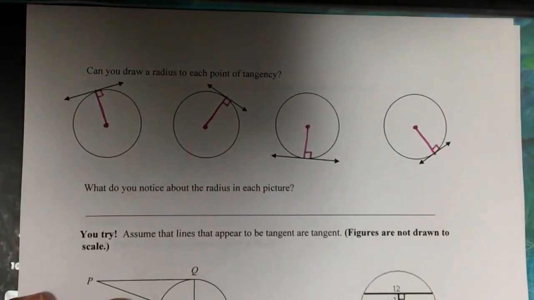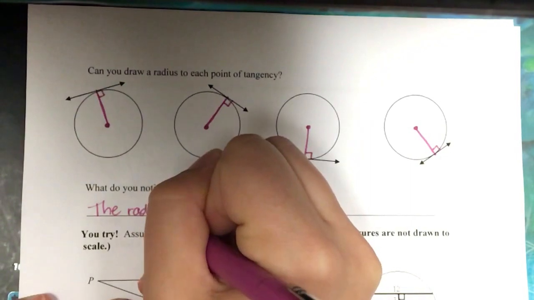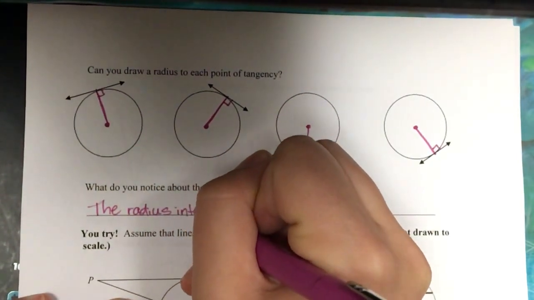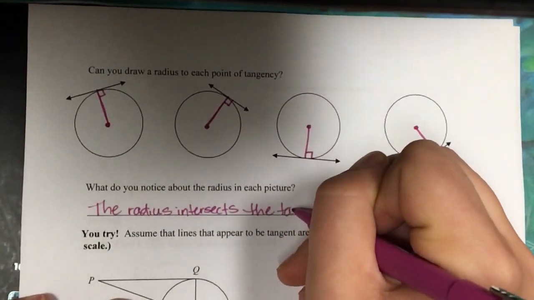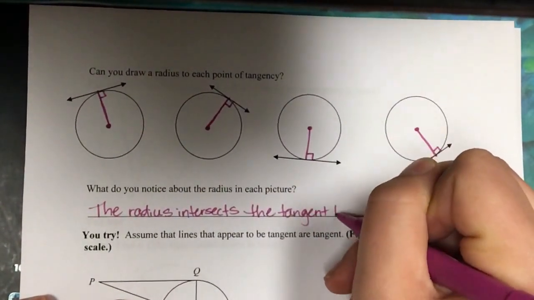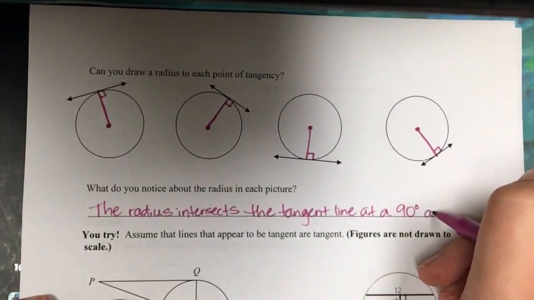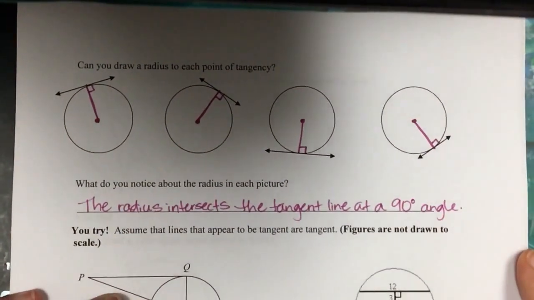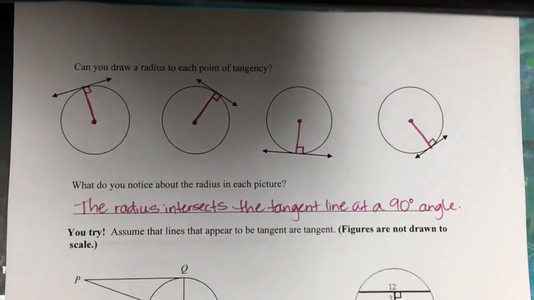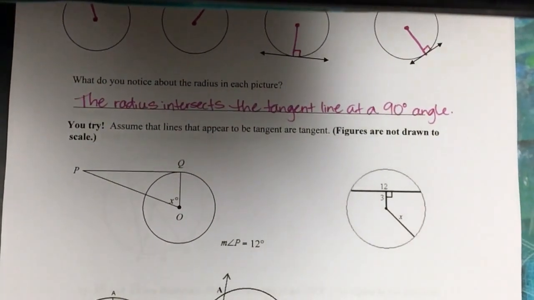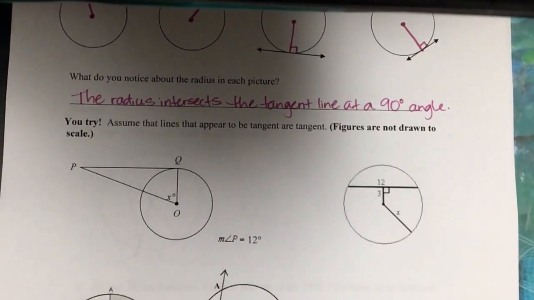So what do you notice about the radius in each picture? The radius intersects the tangent line at a 90-degree angle every time. Okay? All right, so if we assume in these problems right here that the lines that appear to be tangent actually are tangent, then we can solve for some missing angles.